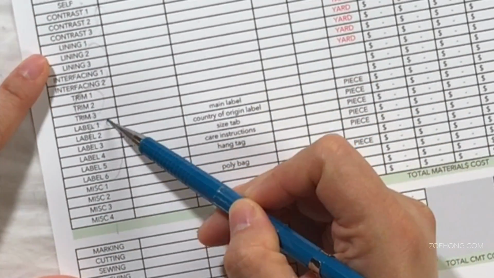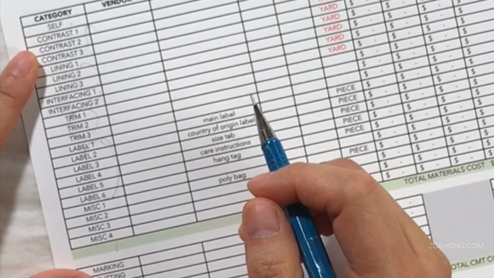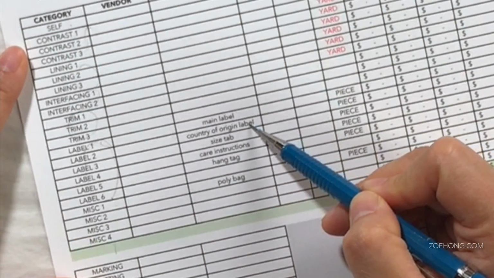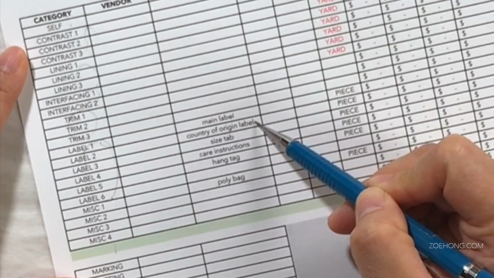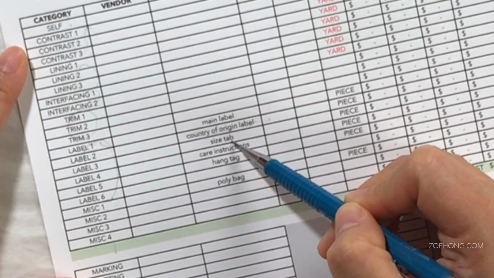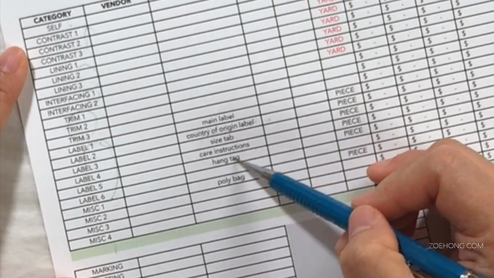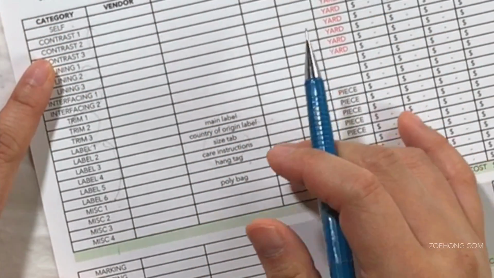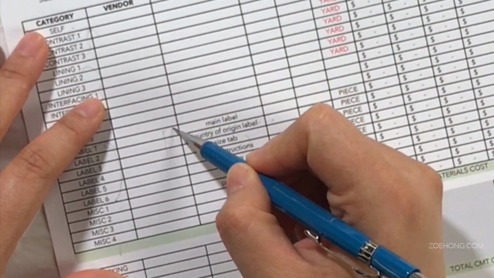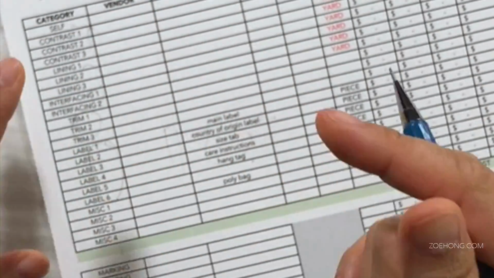And then labels, and I have 6 slots, and you're like, holy crap. And you know what? Pick up a shirt. Pick up a pair of pants and check out all the labels. You have your main label, country of origin. Okay, you absolutely need these. Size tab, care instructions label, hang tag, and a lot of people will put a size sticker. You go buy jeans and they have that size sticker running along the pant leg, so when it's folded, you can still see what size it is.